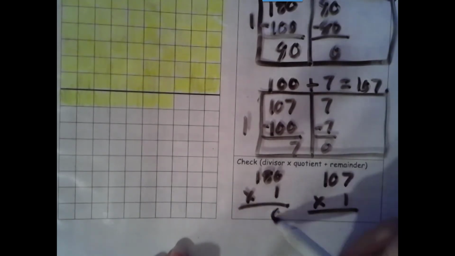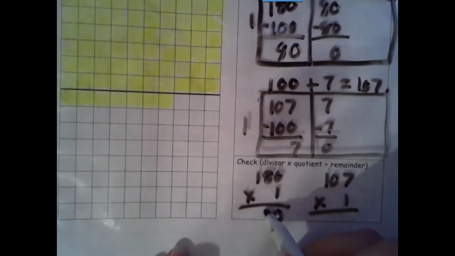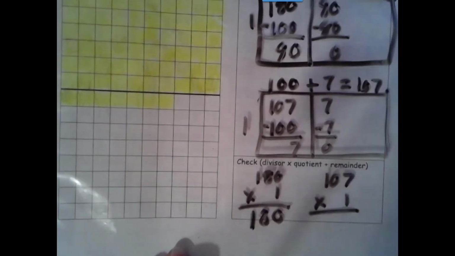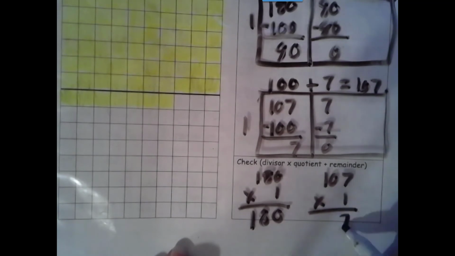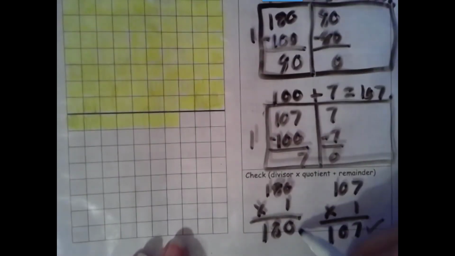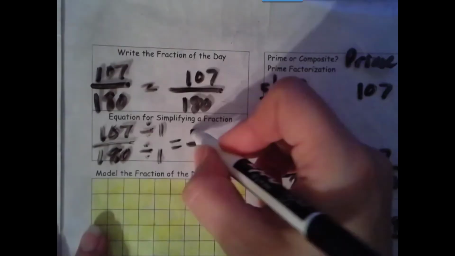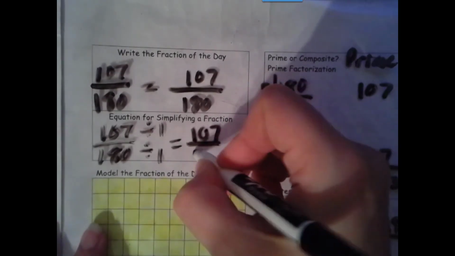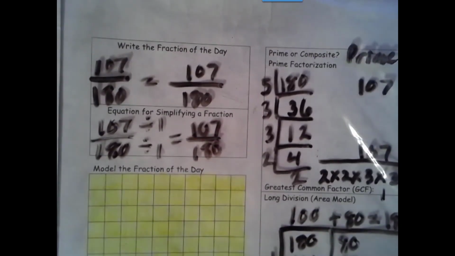One group of 0 is 0. One group of 8 tens is 8 tens. One group of 100 is 100. One group of 7 is 7. One group of 0 is 0. One group of 100 is 100. 107, that matches our dividend. 180, that matches our dividend. So our numerator is definitely 107, and our denominator is definitely 180.